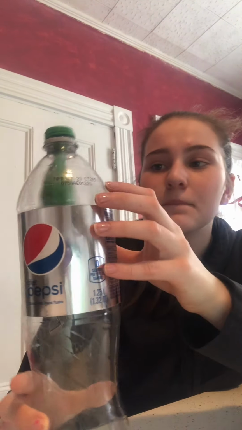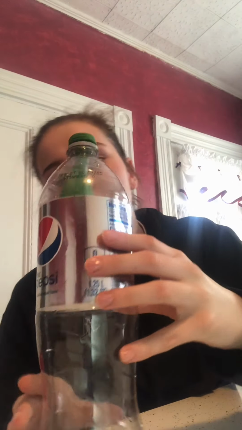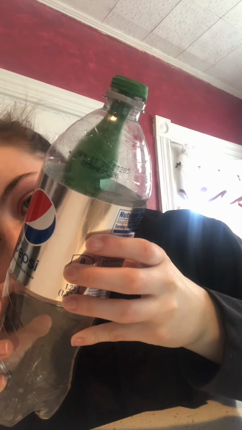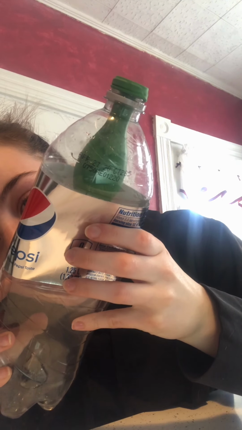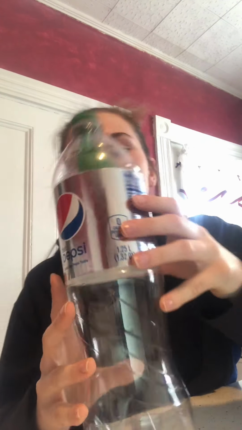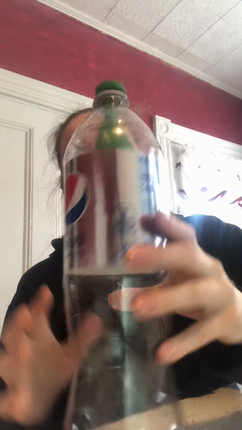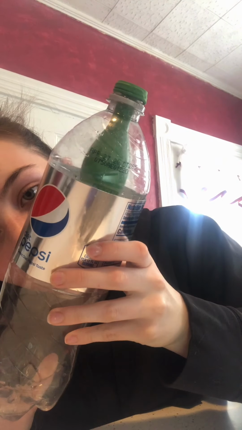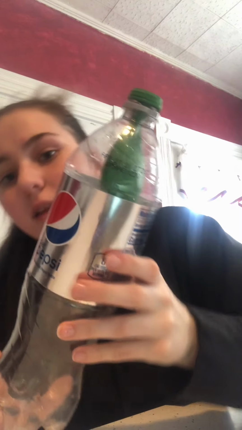So it doesn't blow up a whole lot, but you can definitely see the difference when I inhale some of the air, and then it deflates again. So it just blows up a little bit, but it does blow up, and then it deflates again.